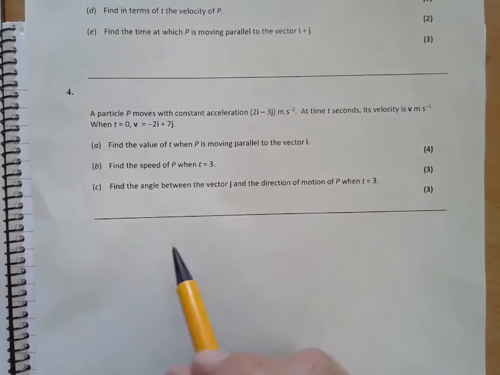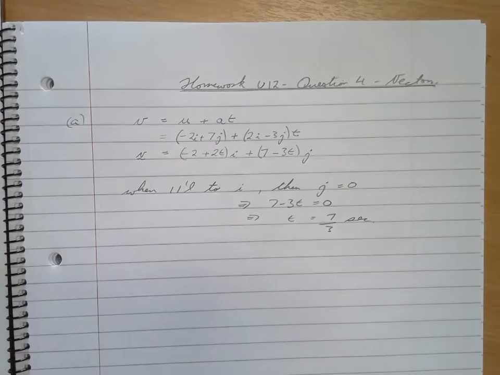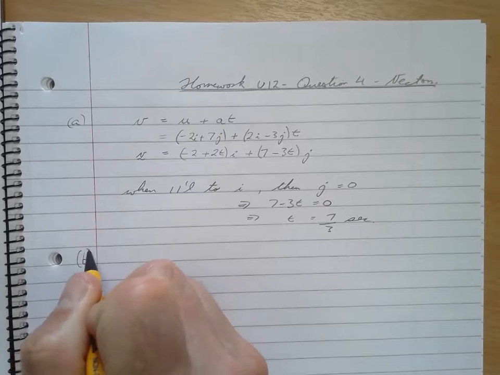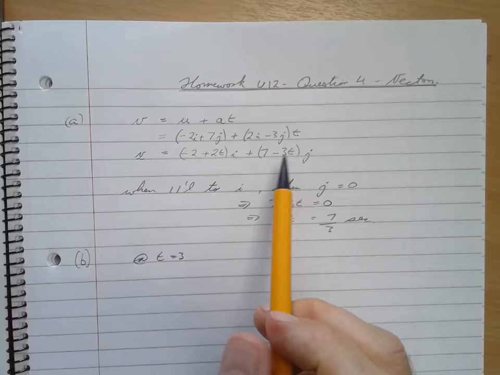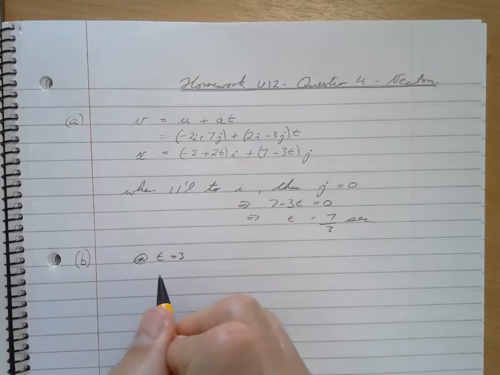Okay, part B was to find the speed of P when t equals 3. So at t equals 3, all we do now is substitute 3 into this expression up here to find the velocity.